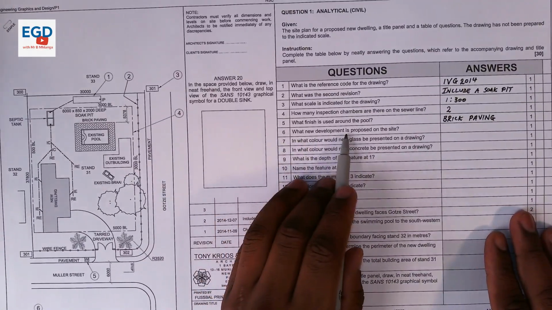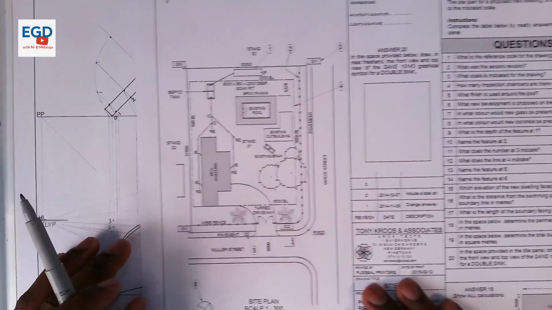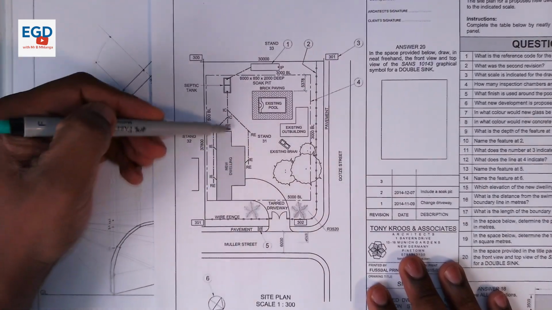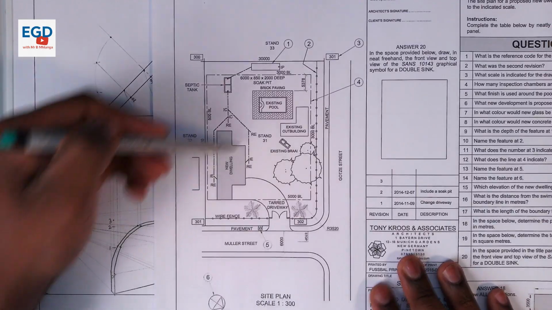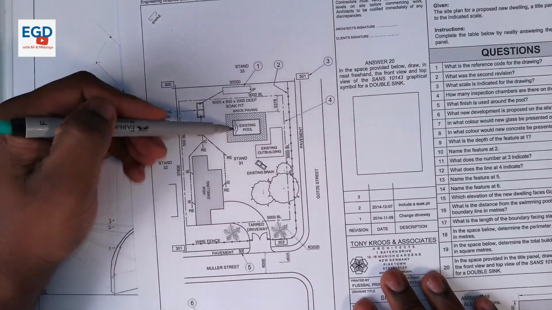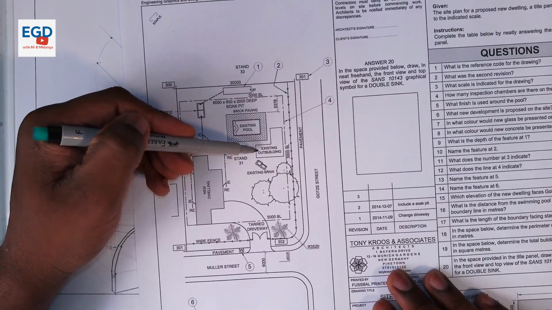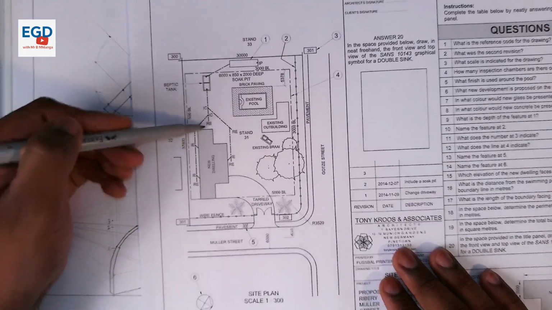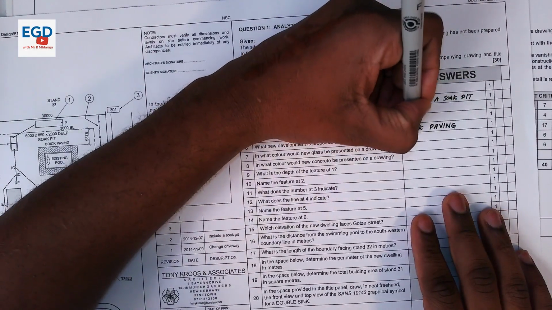What new development is proposed on the site? The new development is the dwelling there, it's the building. This is what is proposed. It's written there, new dwelling. If you check the other structures, they are written there, existing pool, existing outbuilding, but this one is the new dwelling. So this is the new building that they'll have to build on the site. The answer is dwelling.